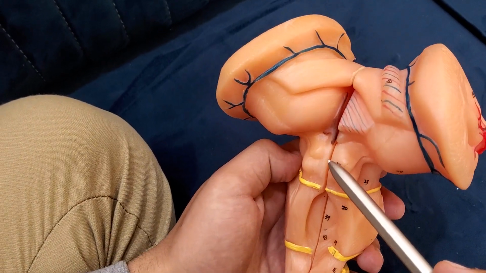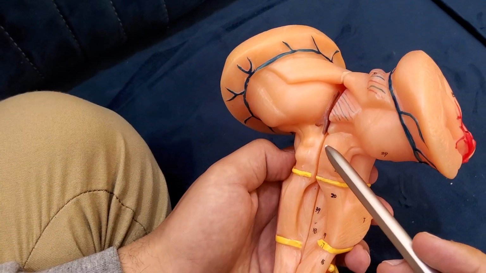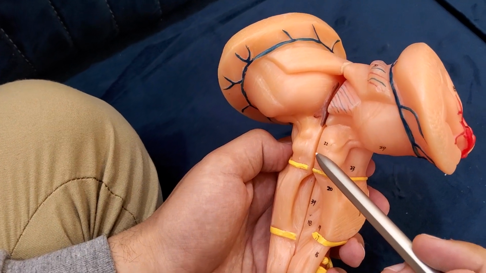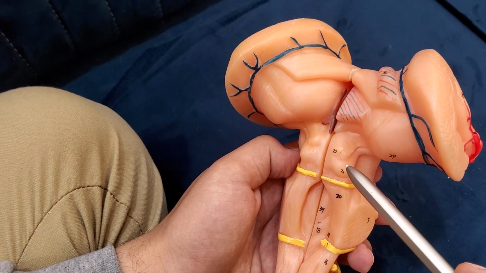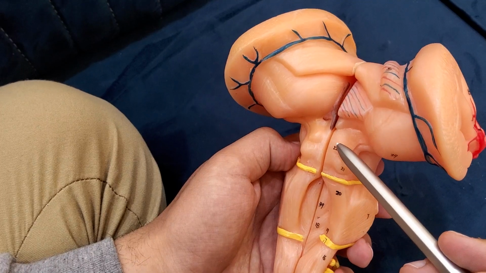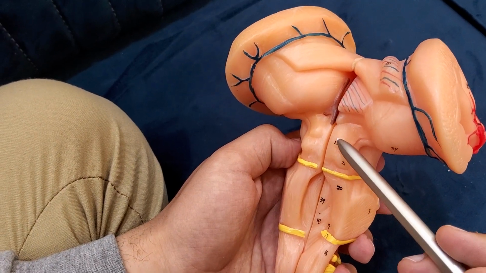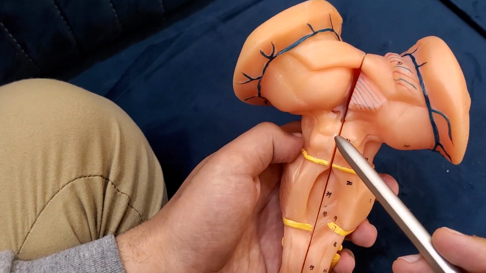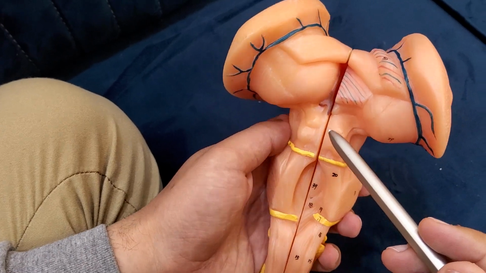The superior colliculi are responsible for the visual reflex, while the inferior colliculi are responsible for auditory function. Superior colliculi and inferior colliculi, to the right and to the left. This is the four swellings in the midbrain.